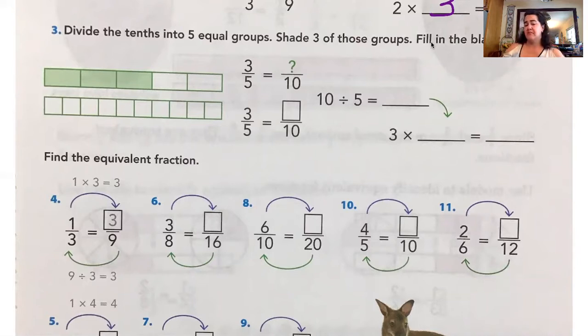What's my first step for my backward C? Valentina, going this way, I'm going to divide. Good, so 10 divided by 5 is what? 2 is correct. So I'm going to put the 2 here. I'm also going to put it up here because I know my next step in the backward C is to go up here. We're going to multiply.